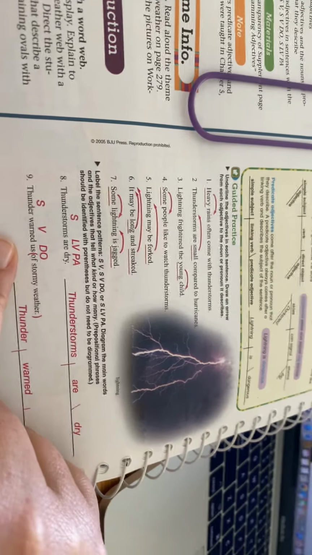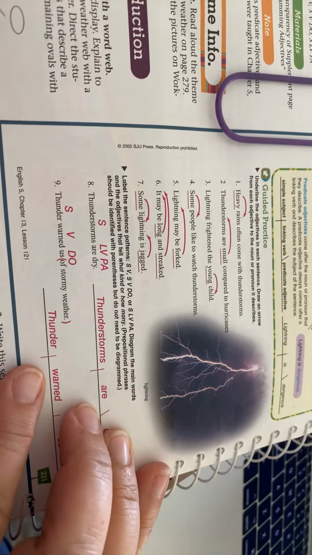Tomorrow, we're going to talk more about adjectives. So if you have any questions, feel free to send questions to Ms. Piker. Thank you.